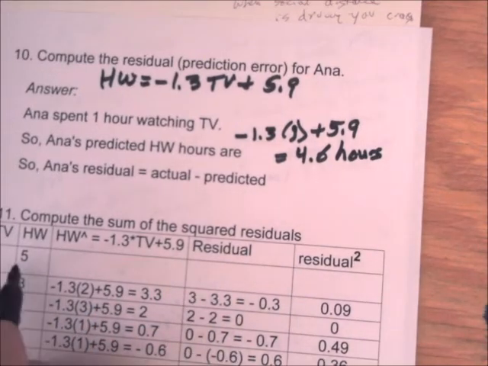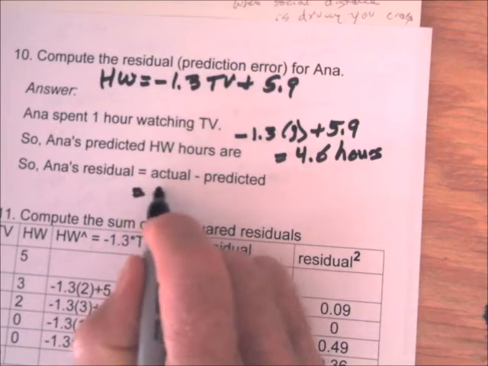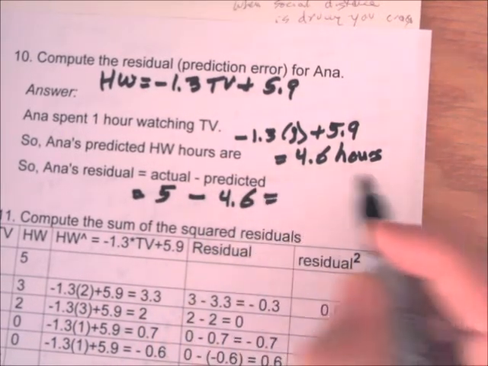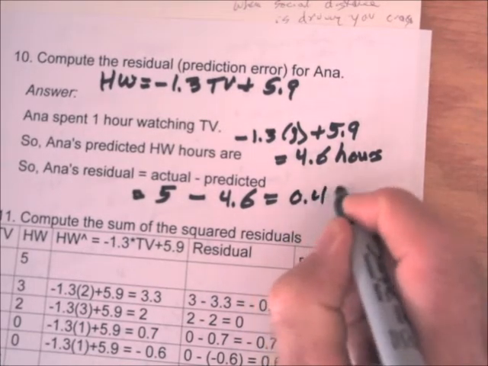Anna's actual hours, or the observed hours, is 5. So the residual, the actual minus the predicted, is going to be 5 minus 4.6, which is 0.4 hours.